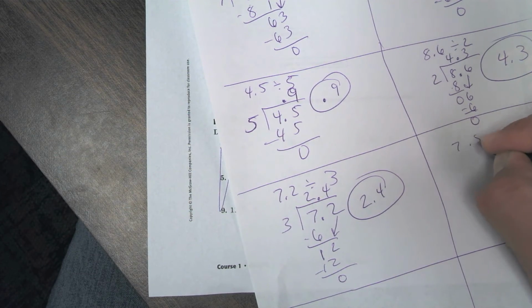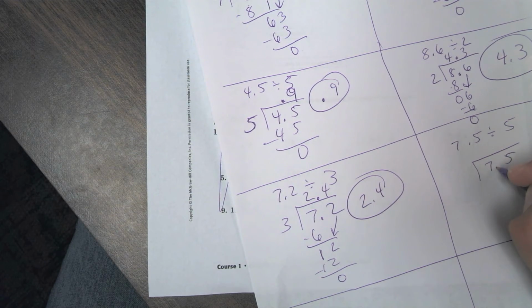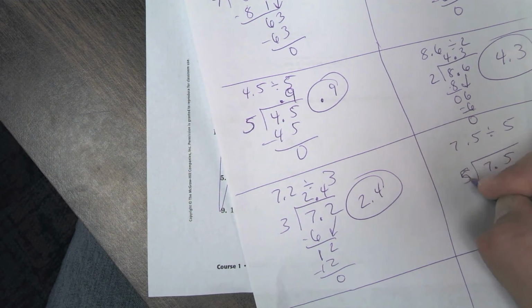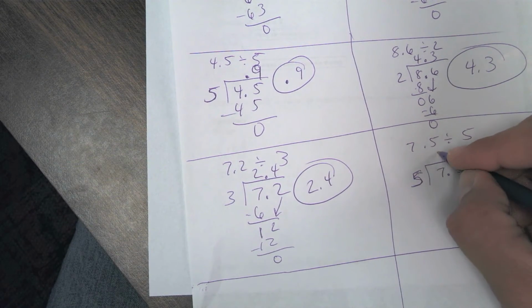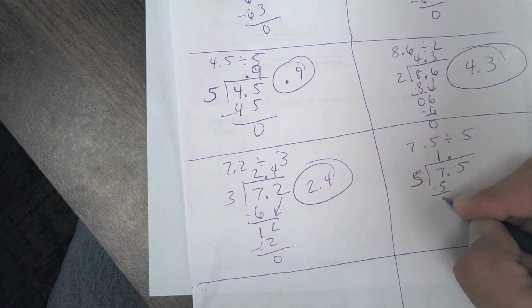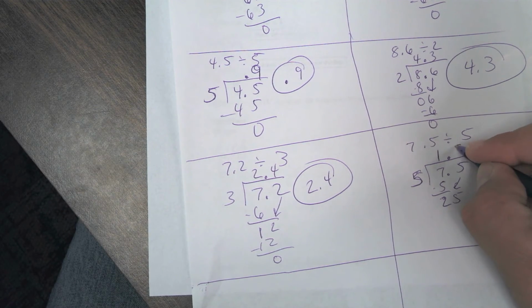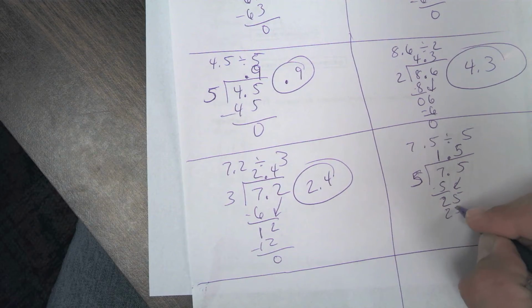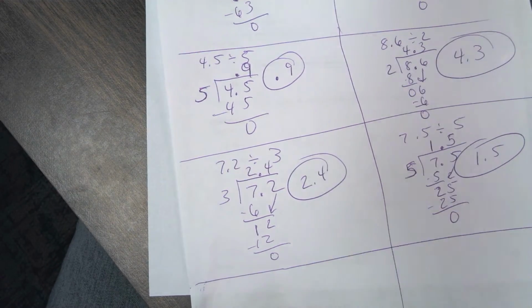And the next one, 7.5 divided by 5. So I set my division up. Decimal goes straight up to my answer. Okay, so 5 goes into 7 1 time. I get 2. Bring down my 5. Well, 5 goes into 25 5 times. No remainders, nothing. We're done. 1.5.